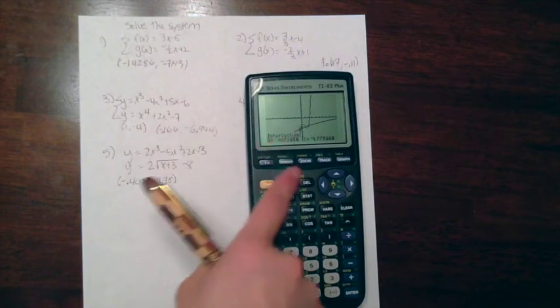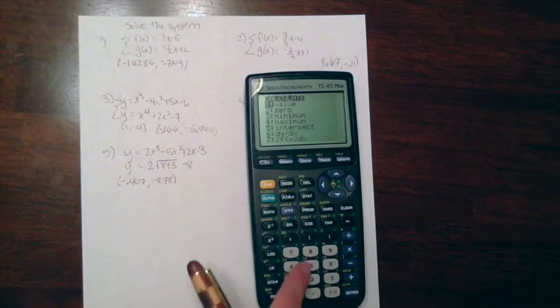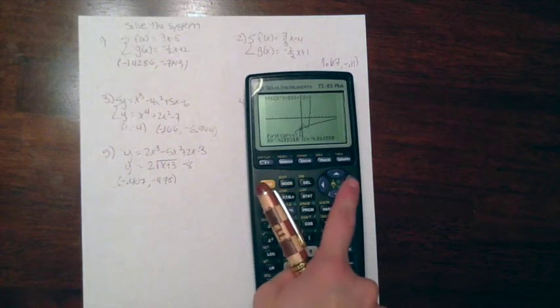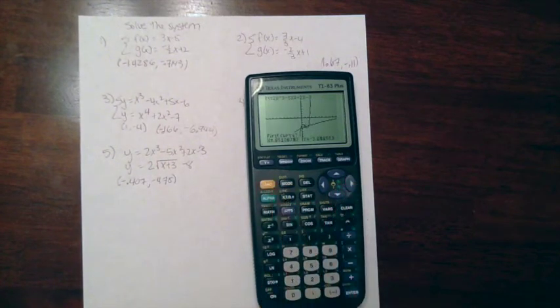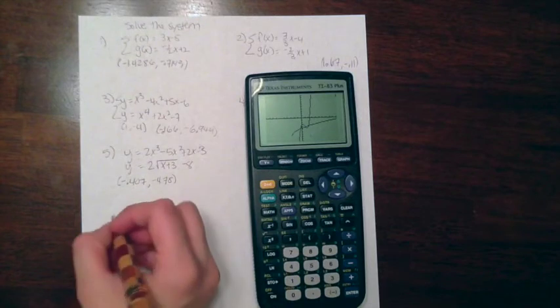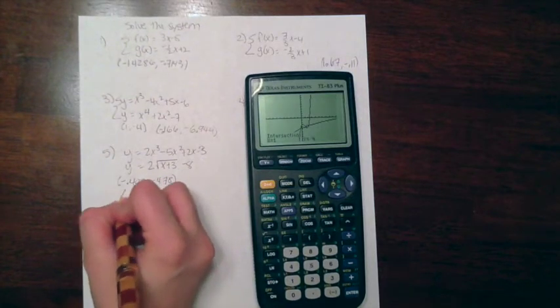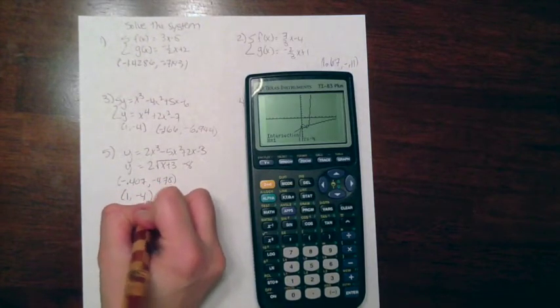So I got my furthest left one. Now I'm going to go for the middle one. So second calc, number 5. Enter, enter, enter. I get a nice one of 1, negative 4.